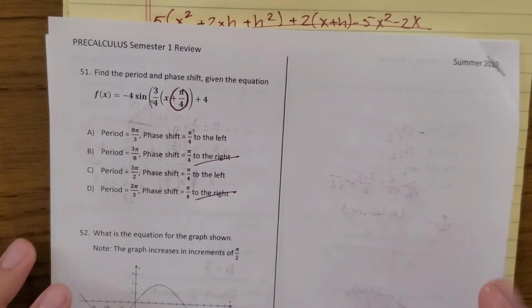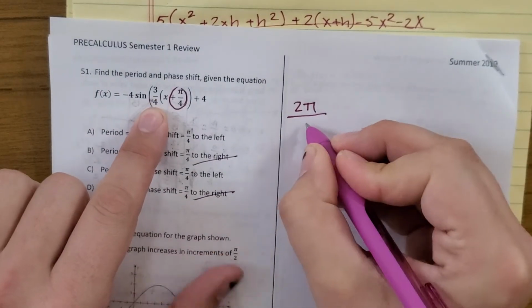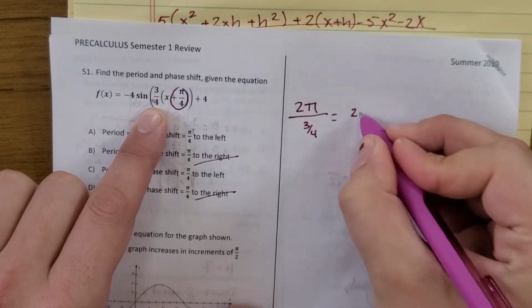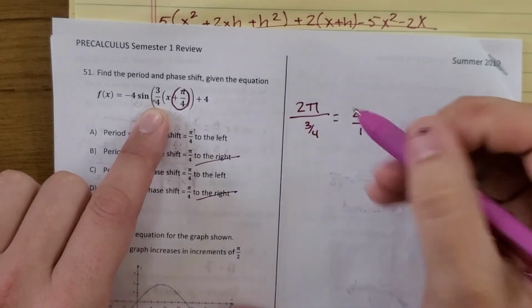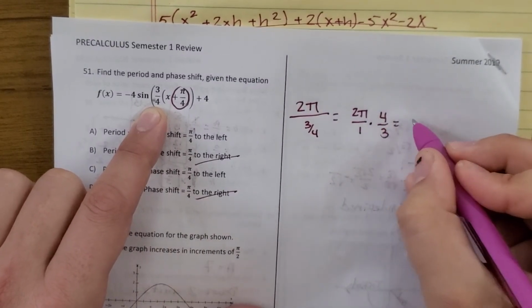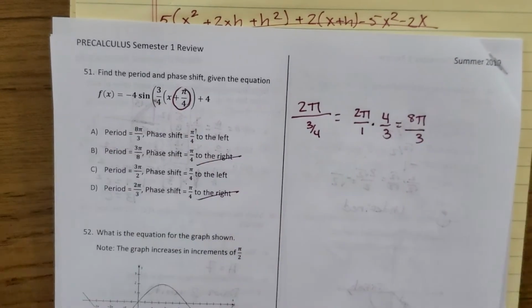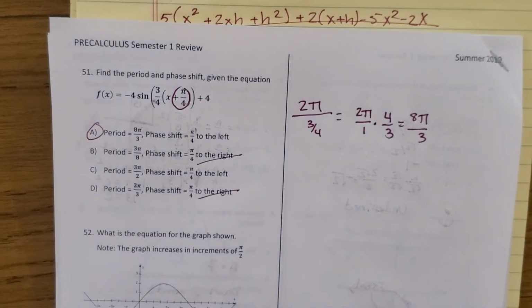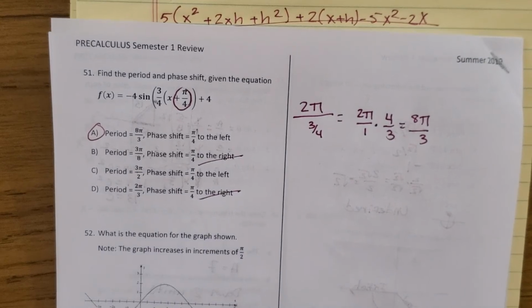Next is determining the period. So to find the period, we take 2 pi and divide by whatever we factored out, which is 3/4. So that means that I can rewrite that as a fraction times a fraction. So 2 pi over 1 multiplied by the reciprocal of the denominator, 4 over 3. 2 pi times 4 is 8 pi. 1 times 3 is 3. So it looks like my period should be 8 pi over 3. So A is going to be my good answer there. Period of 8 pi over 3, and move to the left pi over 4 units.